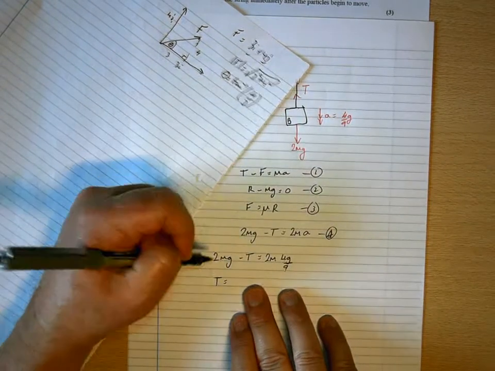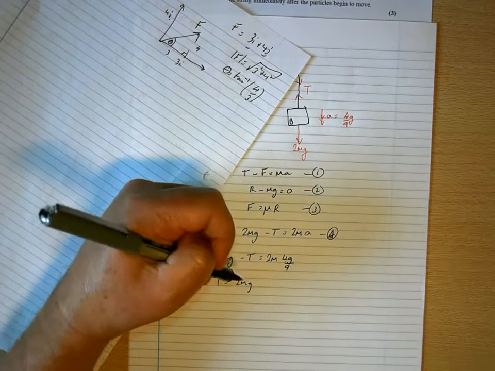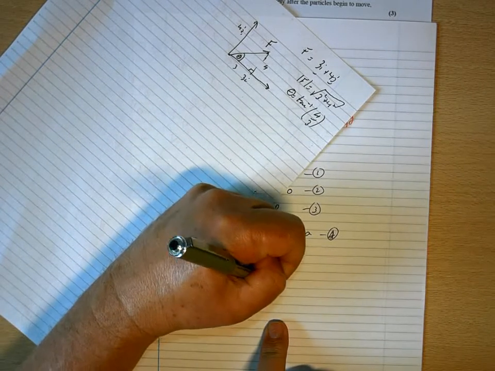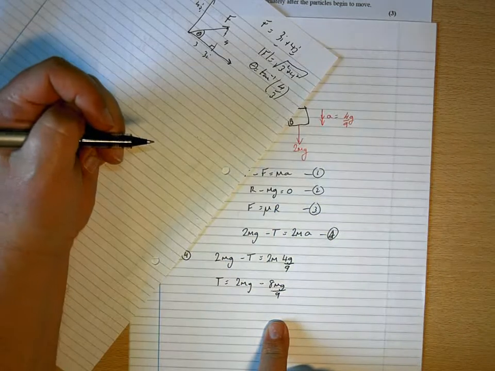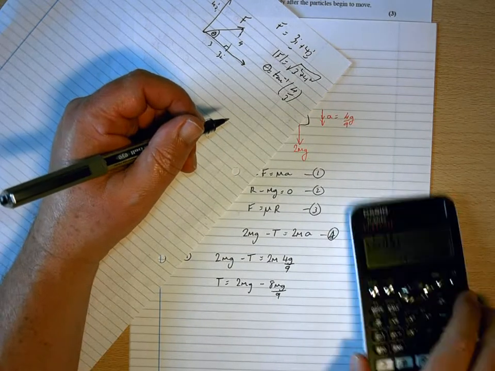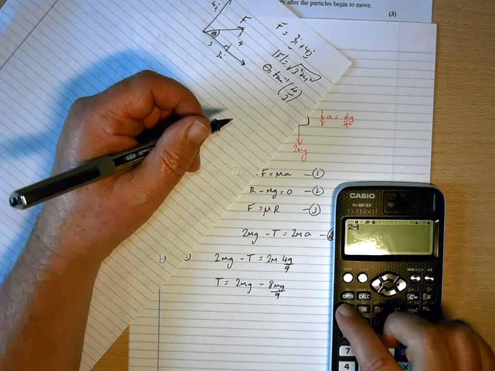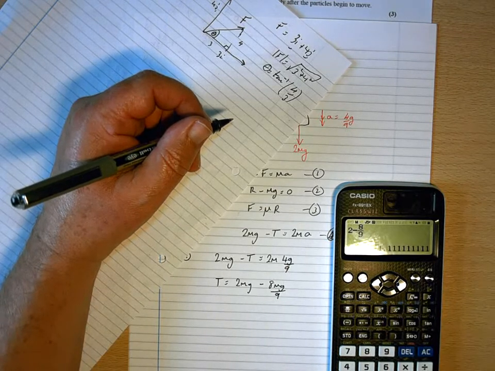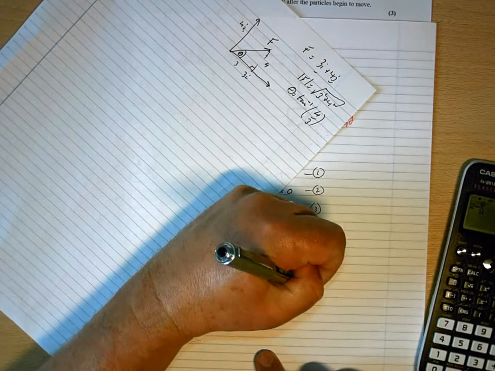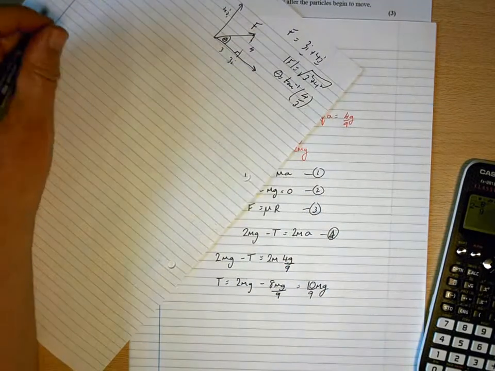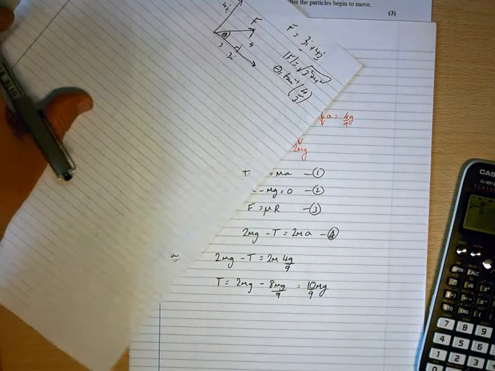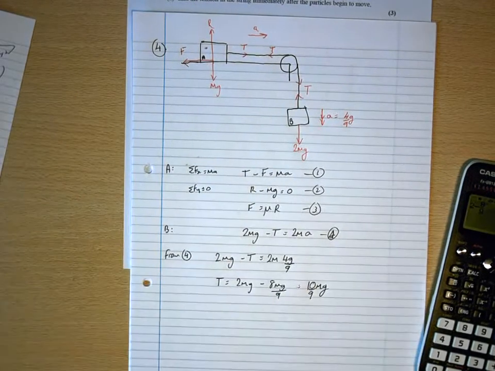So T will be 2mg minus 8mg over 9. If I took the mg out, that would be 2 minus 8/9, which equals 10/9 mg. Now we don't know the value of m, so we would leave that in that format. Let me just check I agree with that. Yep, that's right. So that is part A.